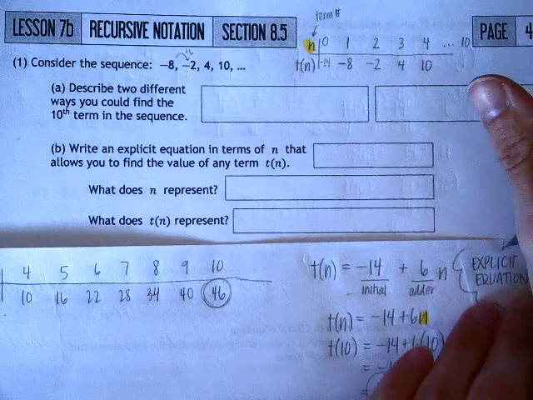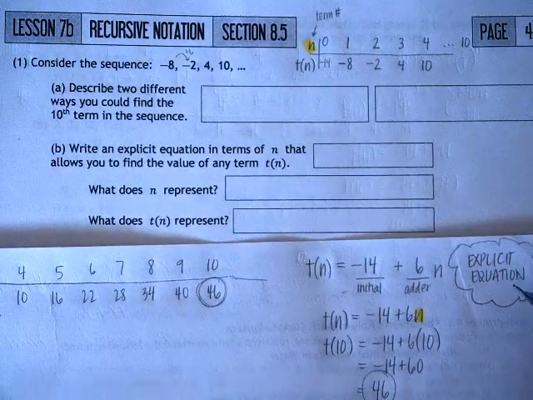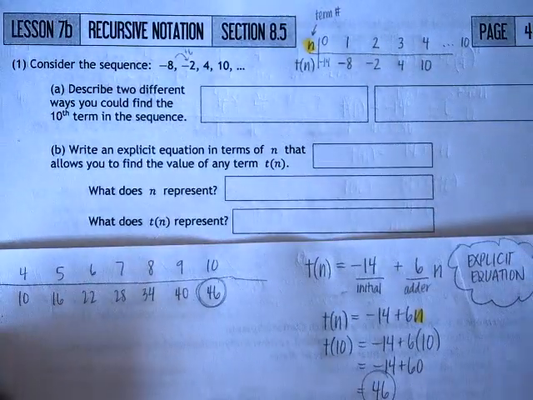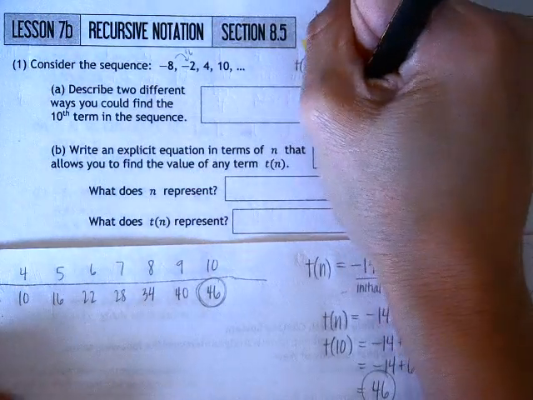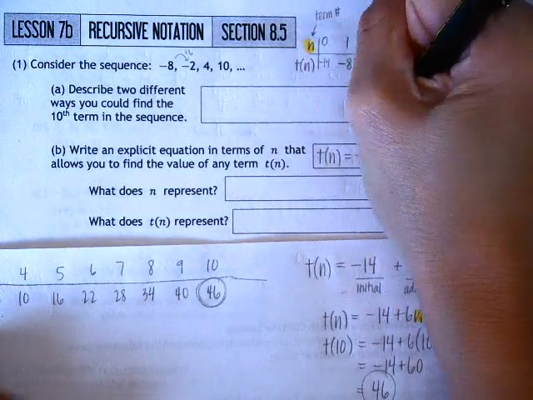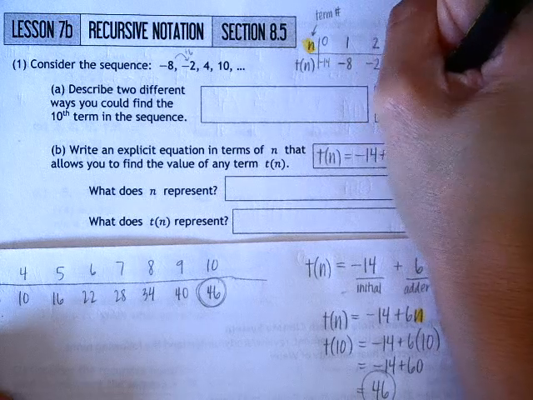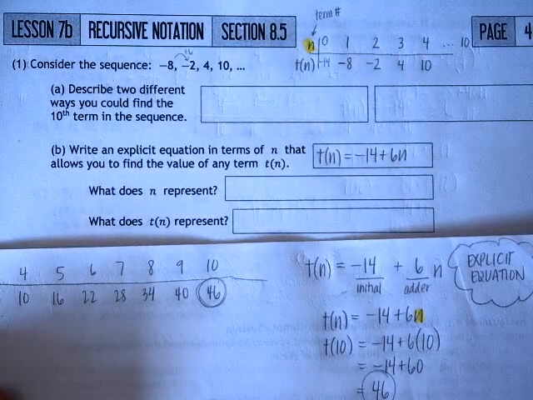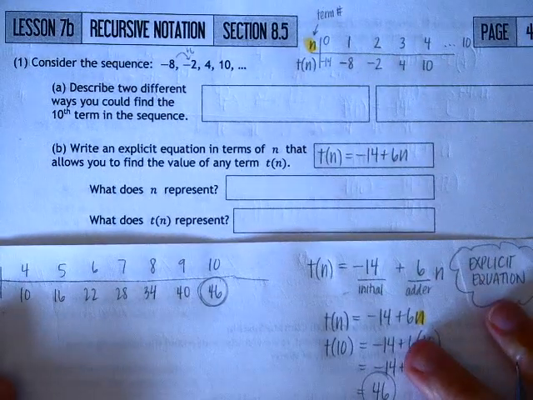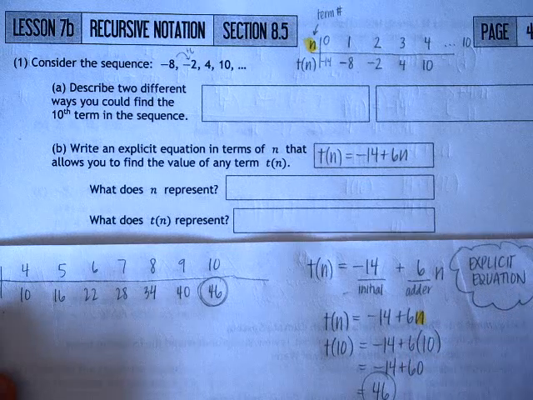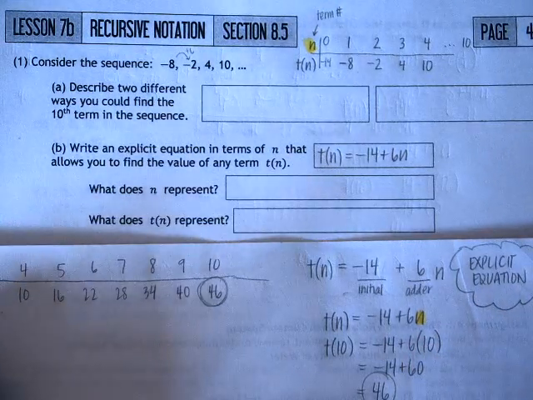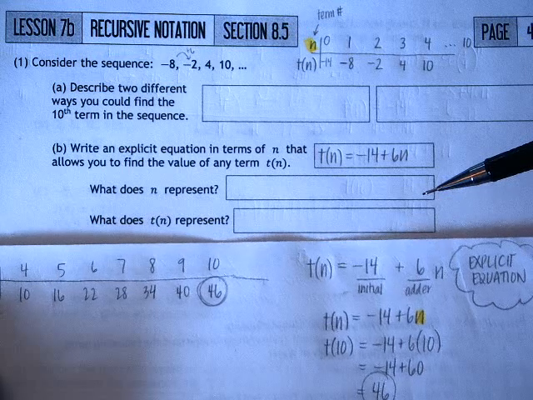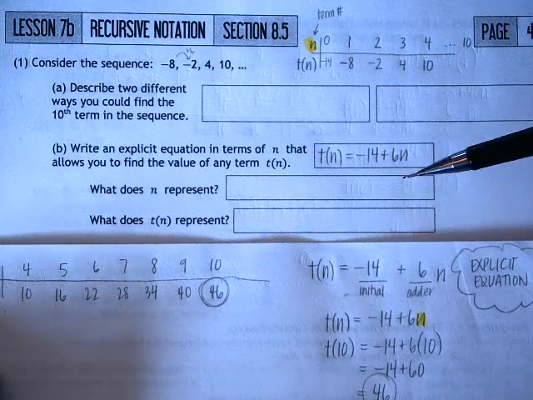So I'm just going to transfer the work that I've already done for my explicit equation into my answer space. T of n equals negative 14 plus 6n, because I know that's correct. Now, underneath, it's asking me to put words to something that, to be honest, I don't normally think about. It says, what does n represent? What does T of n represent?